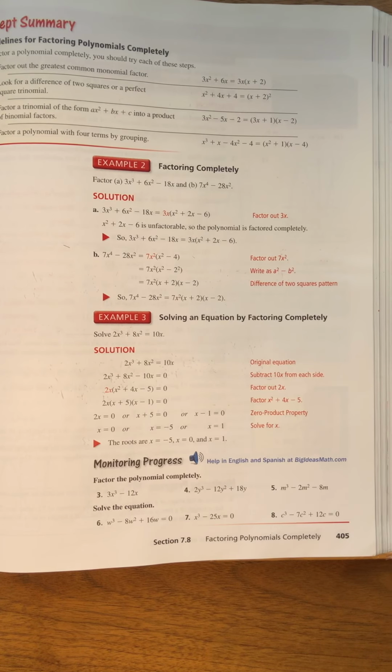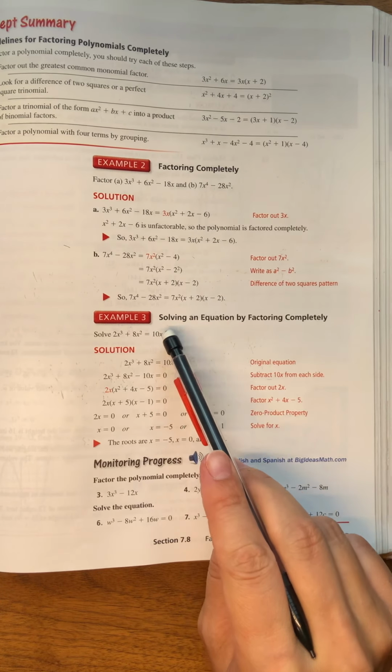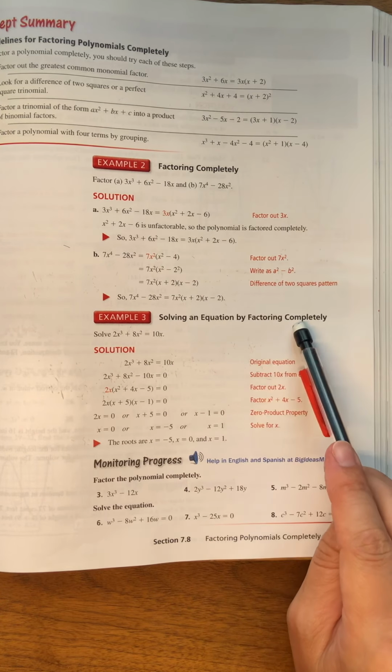Everyone, it's Mrs. Martello. We're still in section 7-8. I'm on page 405. We're going to look at example 3, and this is solving an equation by factoring completely.